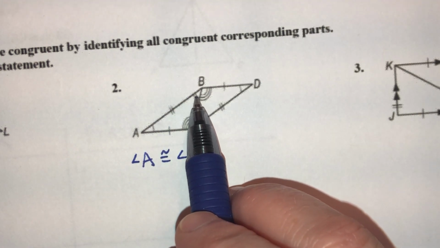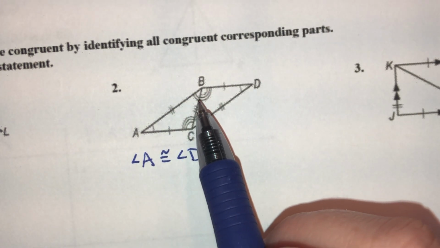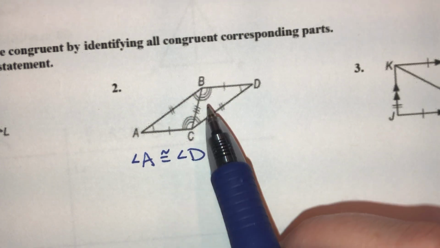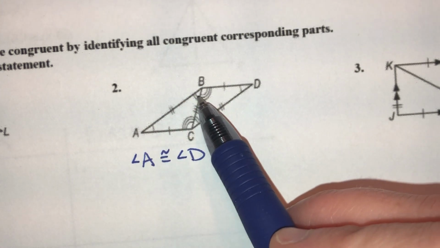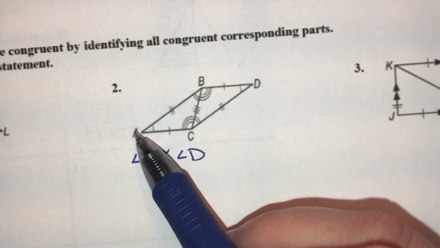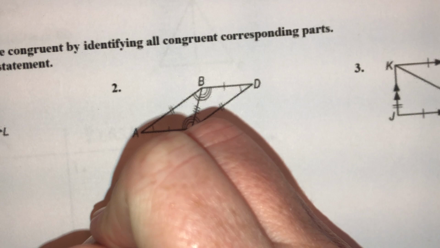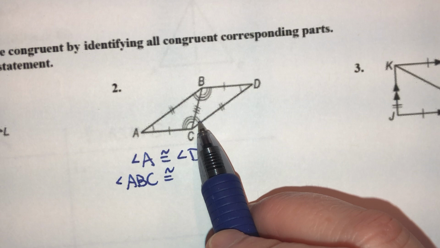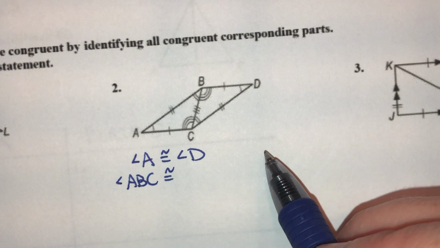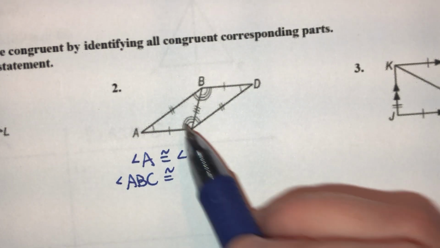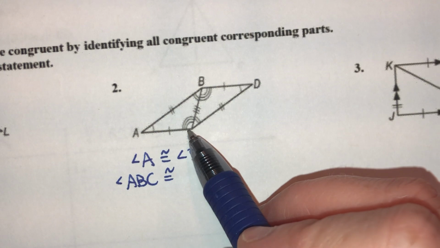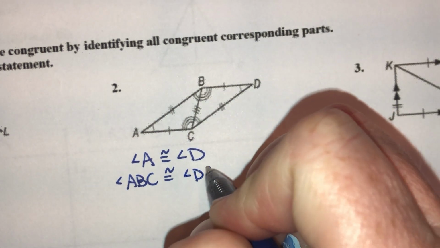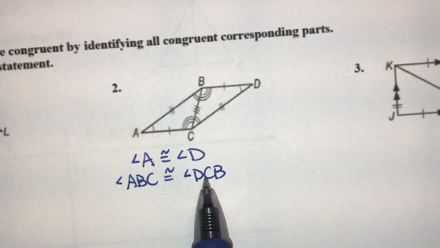Second, I have this angle B, but I can't just call it angle B. Why? Because there's actually 2 angles here at angle B, so I have to be specific in which one I'm talking about. I'm talking about this left angle B, which is ABC. So angle ABC is congruent to this guy down here, but I can't just call it angle C. It's got 2 little marks just like this guy. I have to be more specific because is it this angle C or this one? I don't know. So I'm going to call this DCB. Angle DCB. Whatever the vertex is, that letter goes in the middle. So I'm talking about this little angle right here.